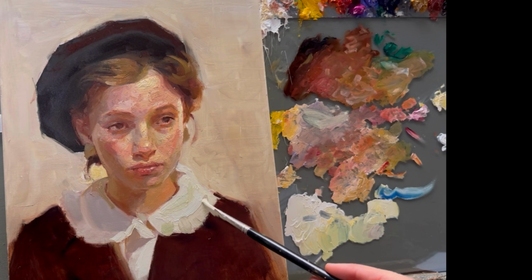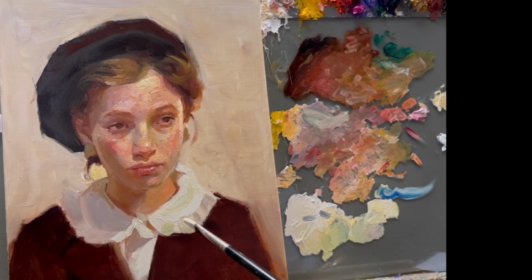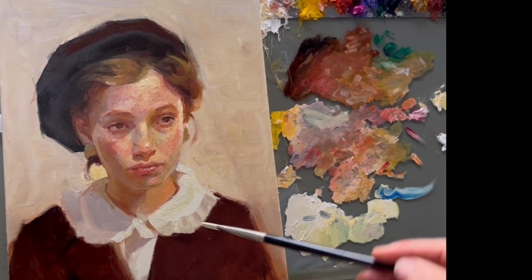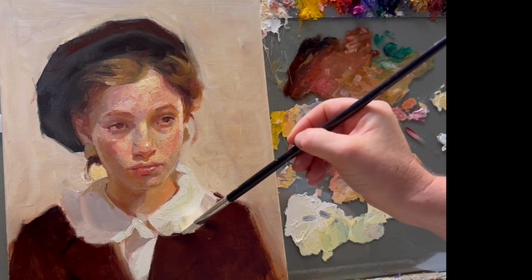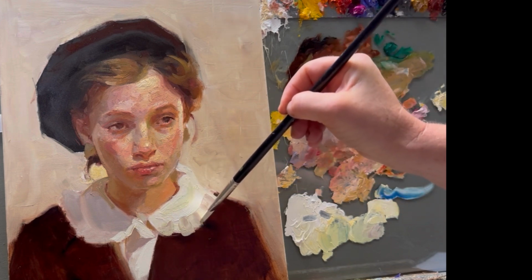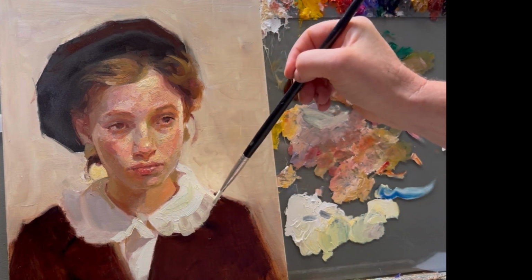And making a few folds, and making the design of the fabric match the folds.